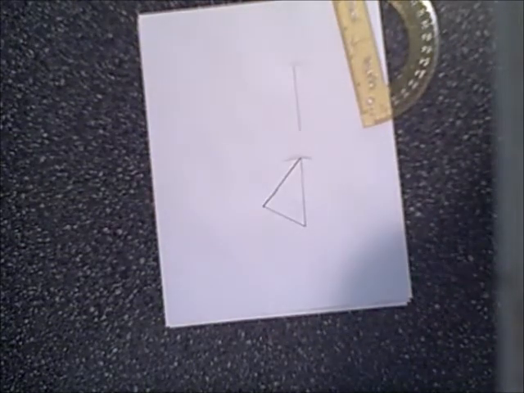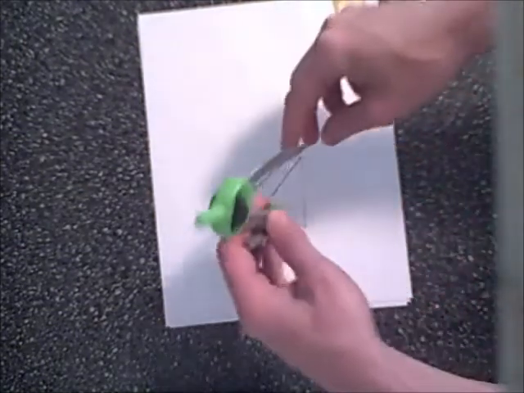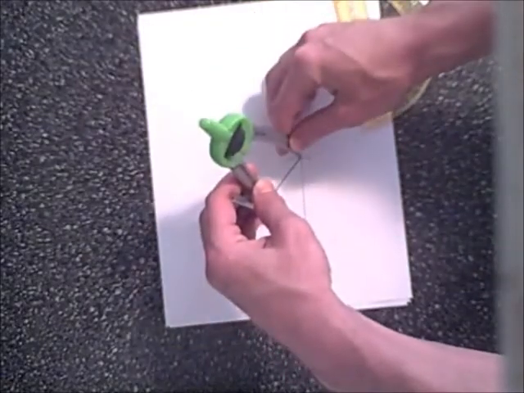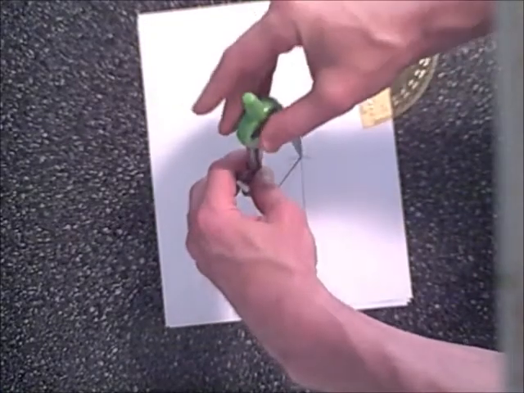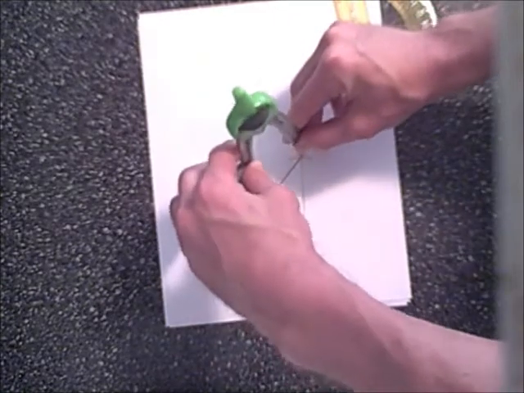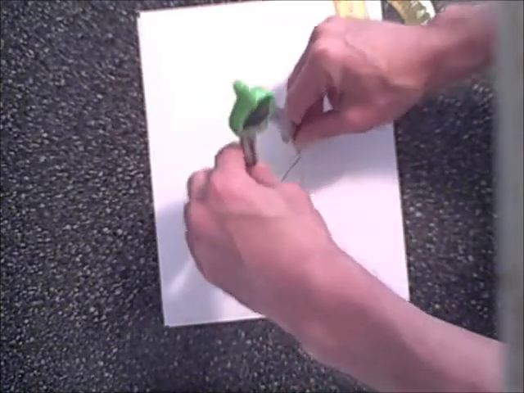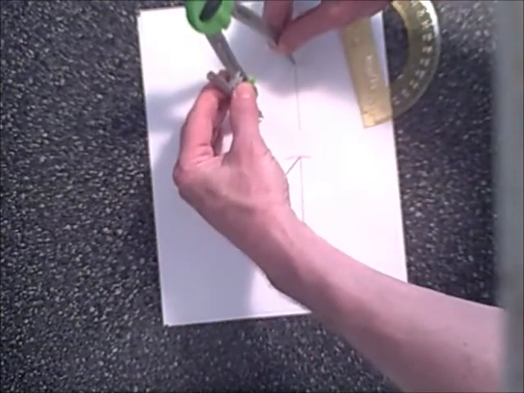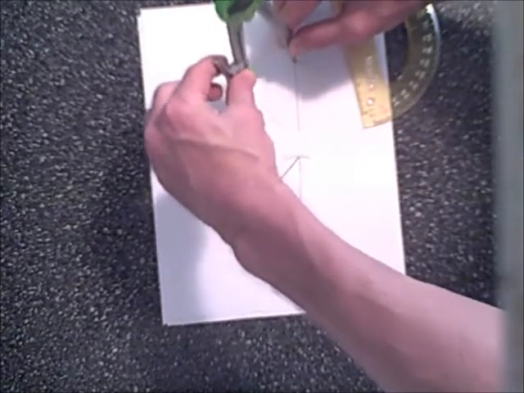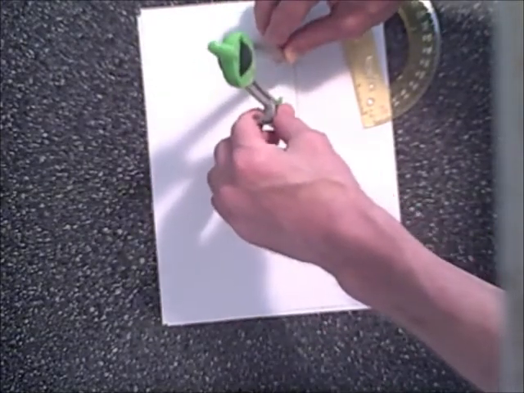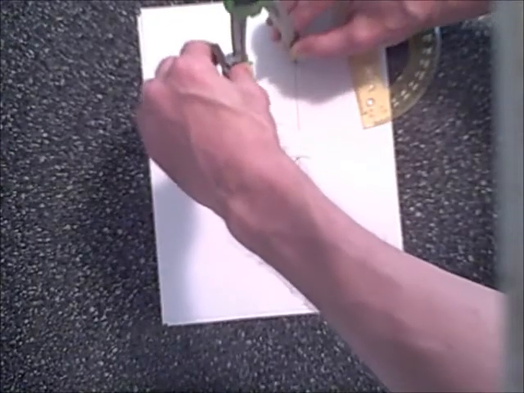Now the next part is we're going to copy the length of the longer side right here. Again, draw a nice long arc like so and copy it over here. In fact, we'll go almost to the other side.